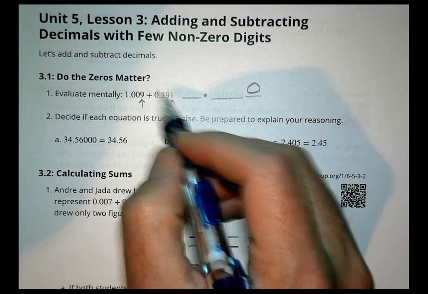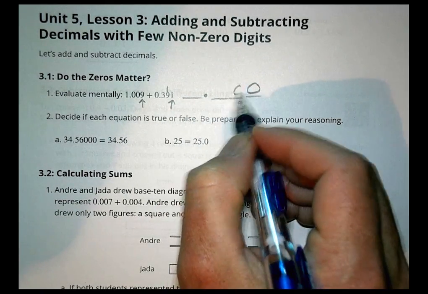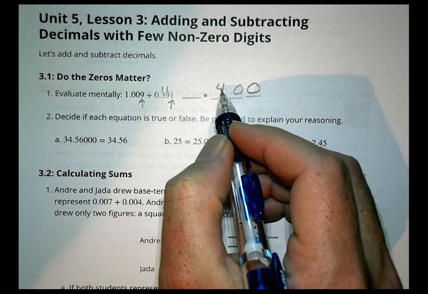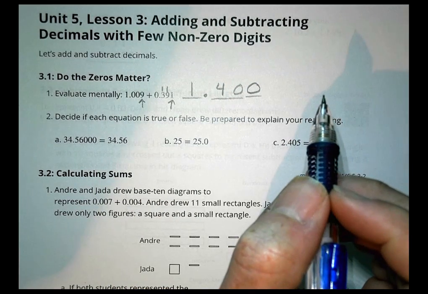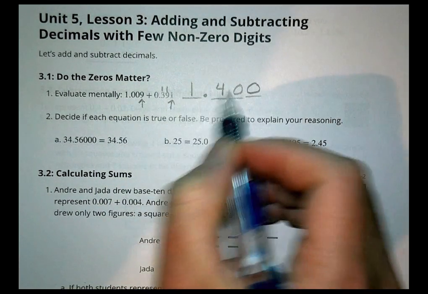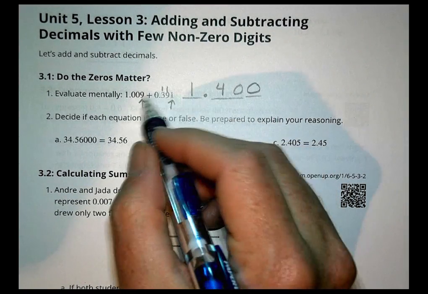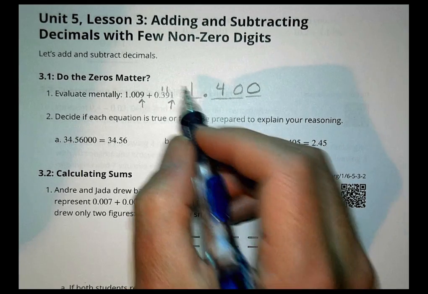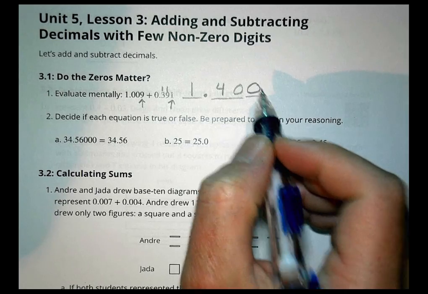So that becomes the 1 I'm carrying, which then pops over to this 9, which becomes another 10, and it carries over to the 3, which becomes a 4, and then I have nothing else besides the 1 there, so I have 1.4. I'm talking out loud what I'm doing in my head. I regroup twice, and that's why those zeros end up going away.